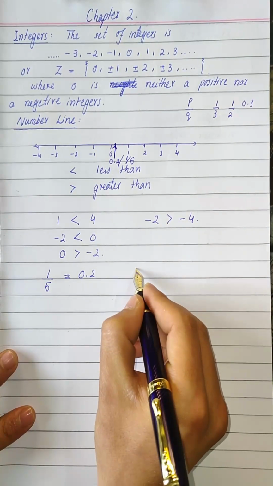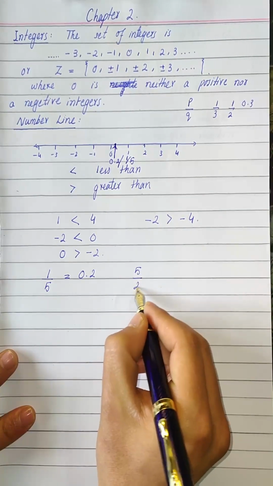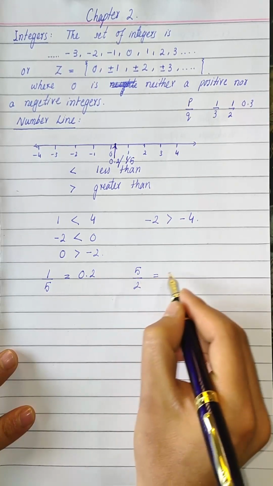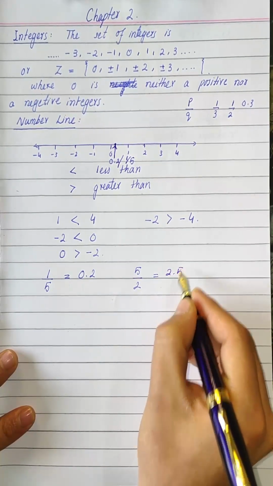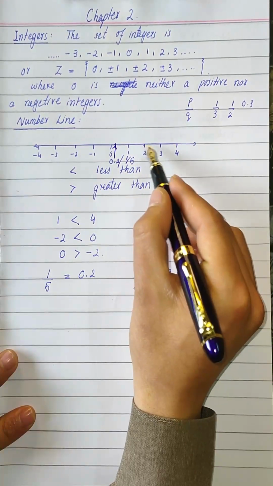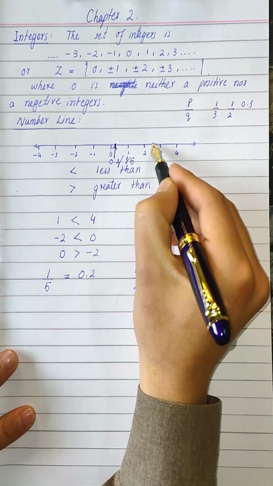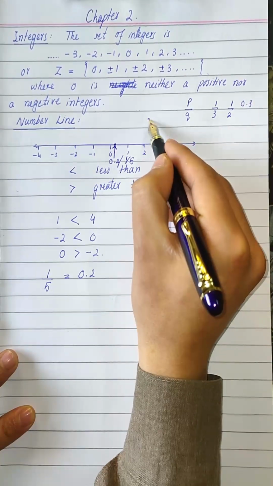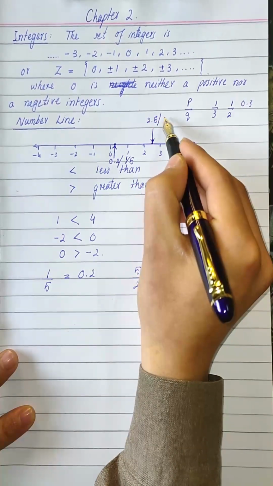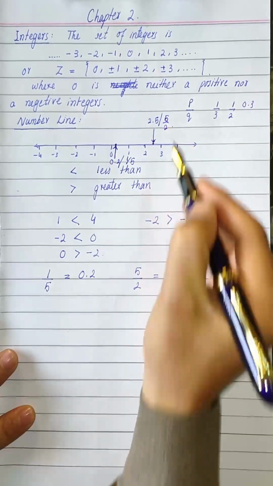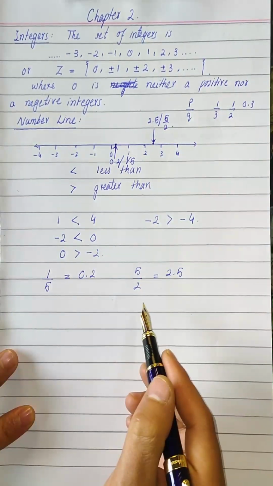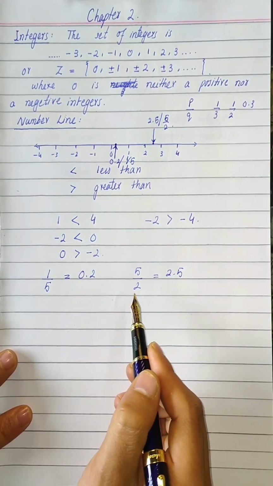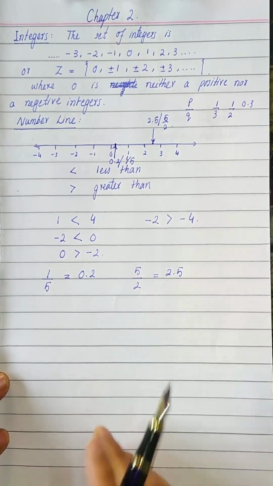Or we can take another example. For example, we have 5/2. 5/2 is equal to 2.5. So we can see that here is 2 and here is 3. So this point will be 2.5. We can say that this point is 2.5, or we can say that it is 5/2. So we can represent any number on a number line, which will be helpful in our exercises.